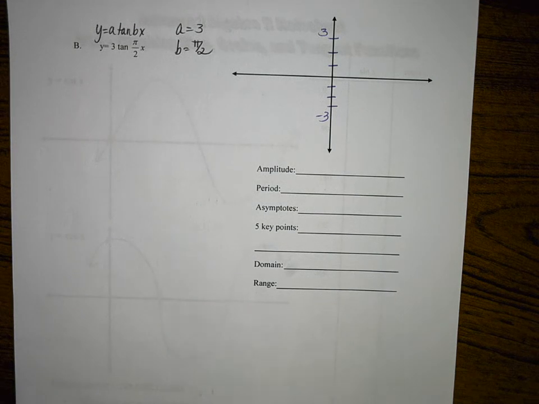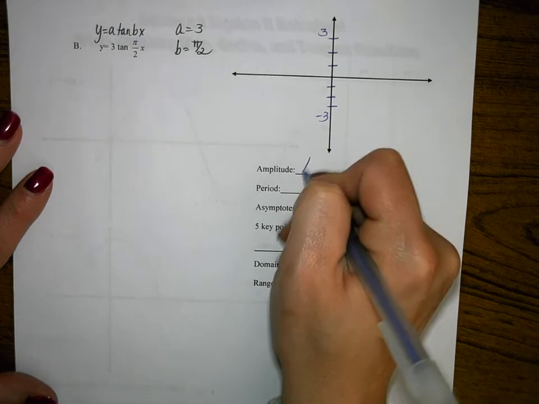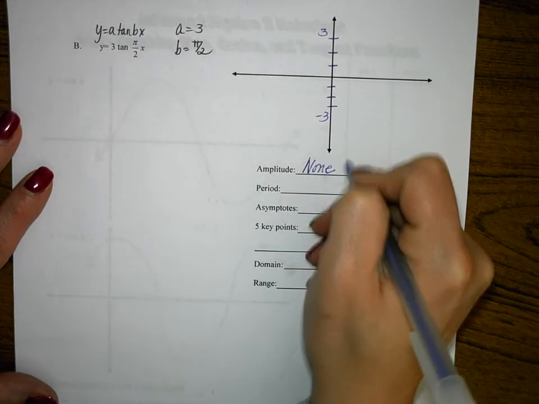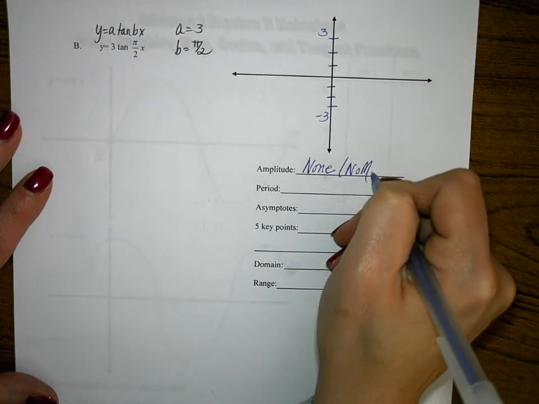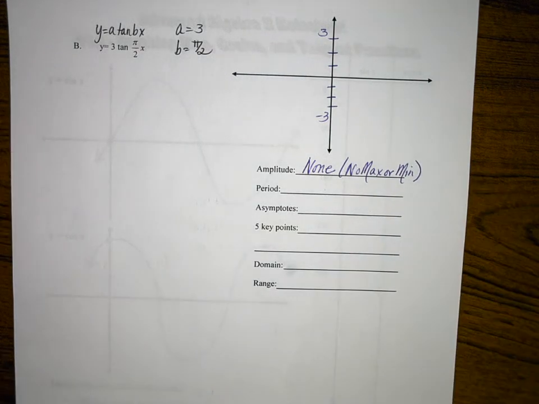Amplitude. So what about amplitude for tangent? Okay, what is the amplitude for tangent? There is none. Okay, so don't forget, they're going to ask you for amplitude. You've got to write none because there is no max or min. Don't forget to write none.